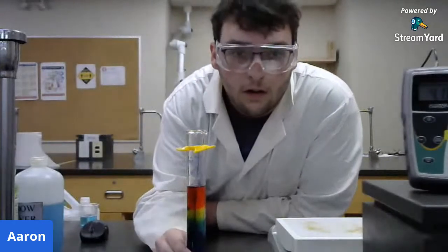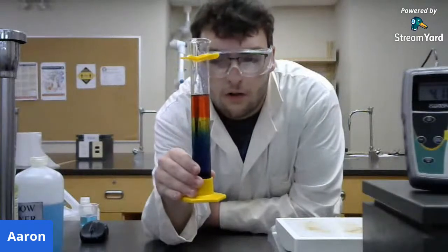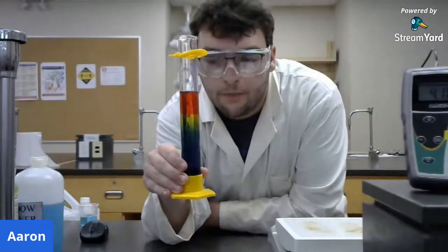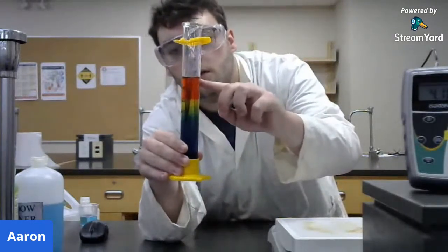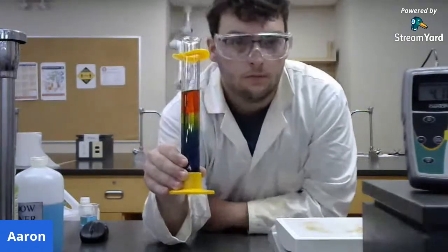As you can see, as it settles, we have a bunch of different colors inside of our tube. So on top, it's red, and then yellow, green, and blue.